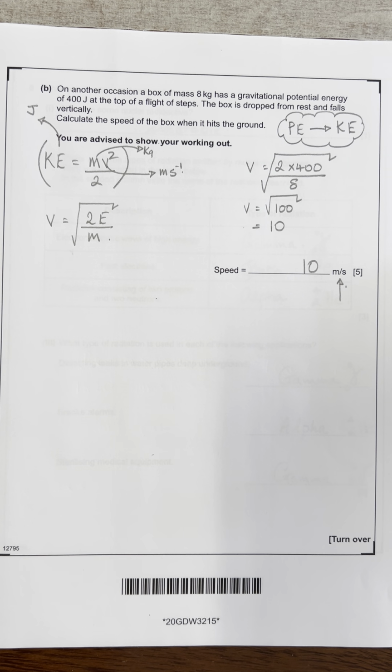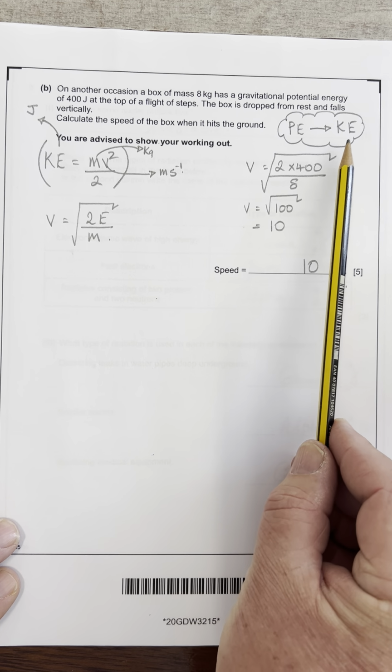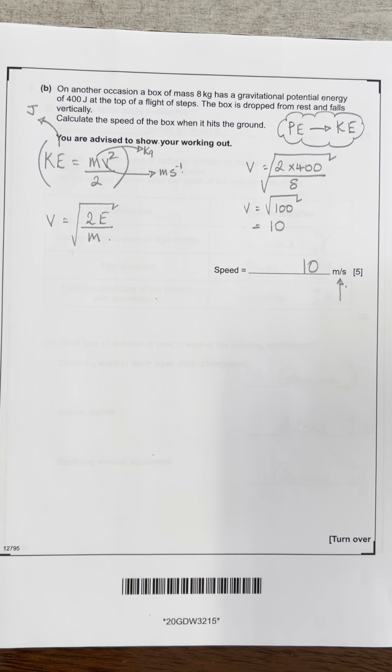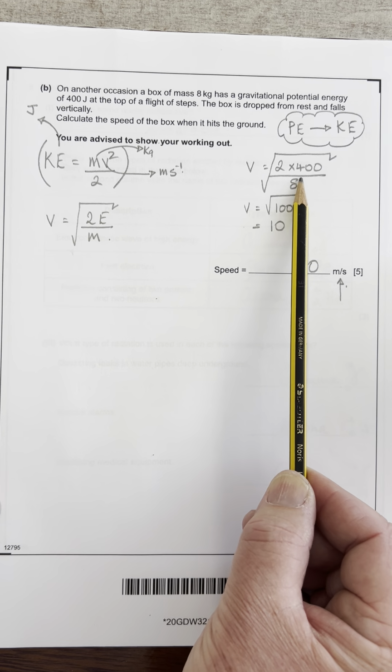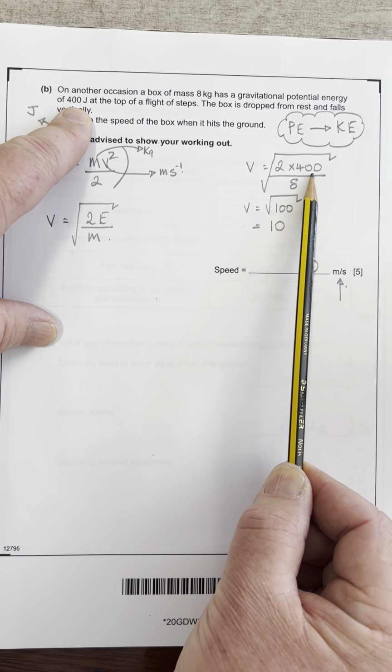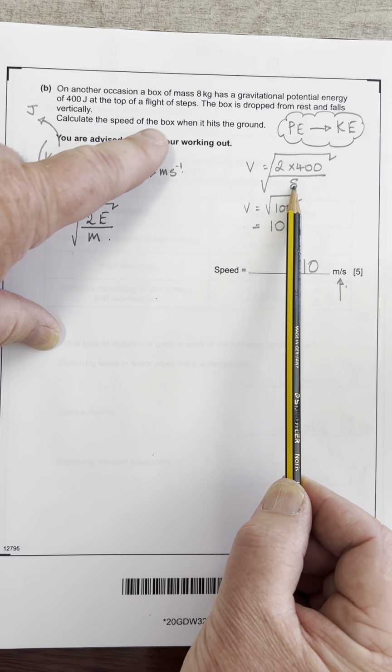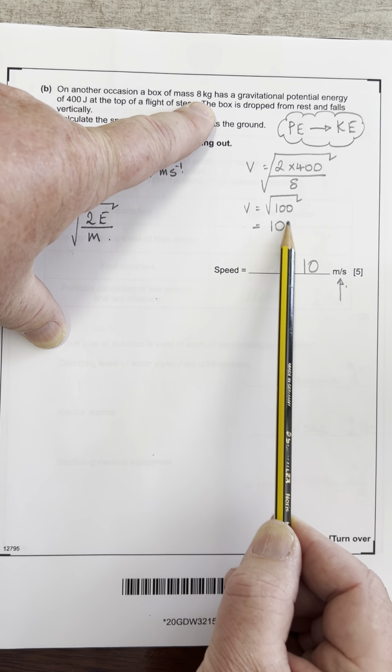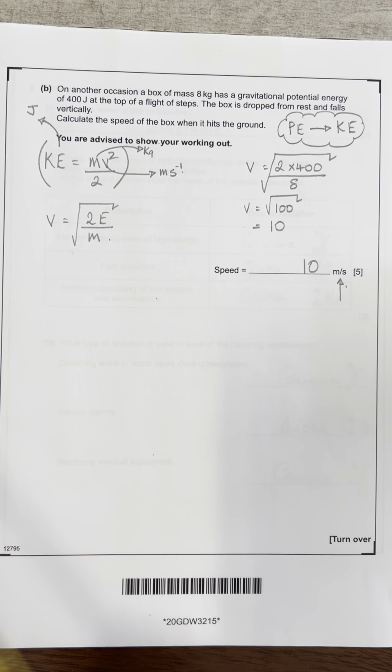So on another occasion, a box of 8 kilograms has a gravitational potential energy of 400 joules at the top of a flight of stairs. The box is dropped from rest and falls vertically. So the potential energy changes to kinetic energy, the conservation of energy. Do you know it? Energy cannot be created nor destroyed, but it can be changed from one form to another. 2 times the energy over the mass. Units are there for you.